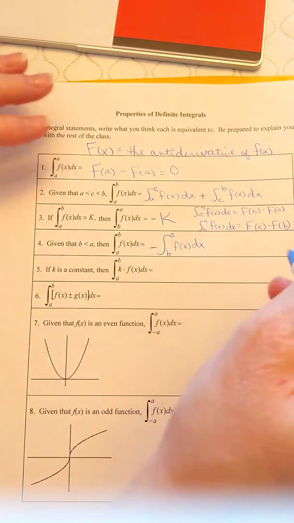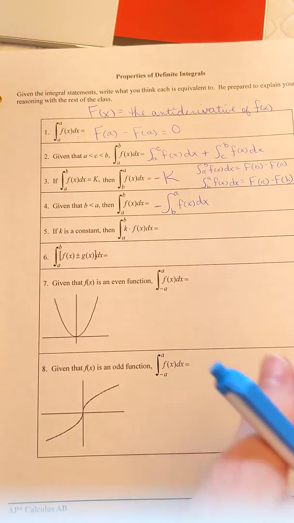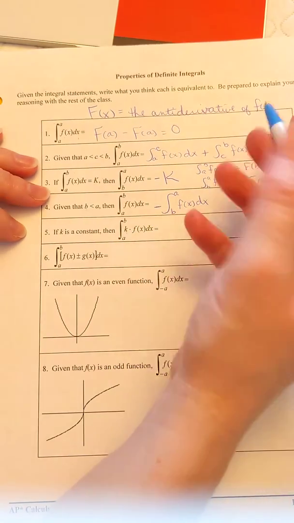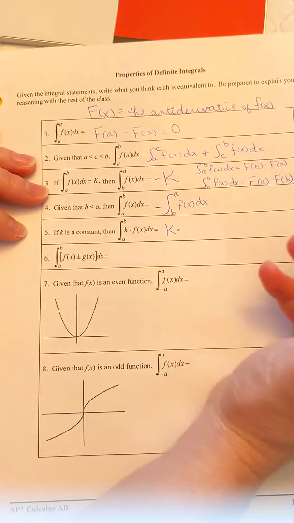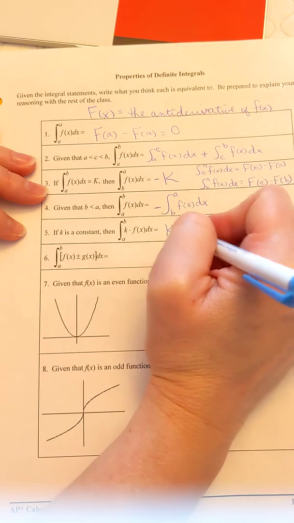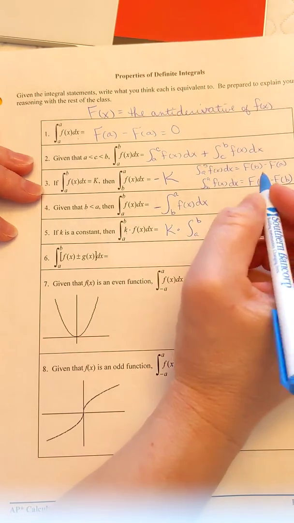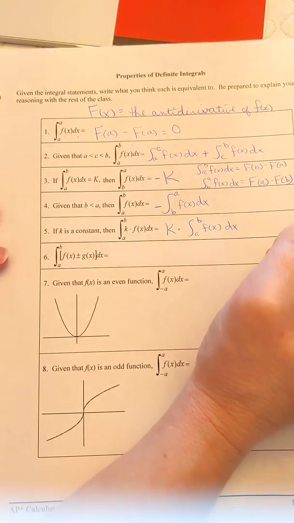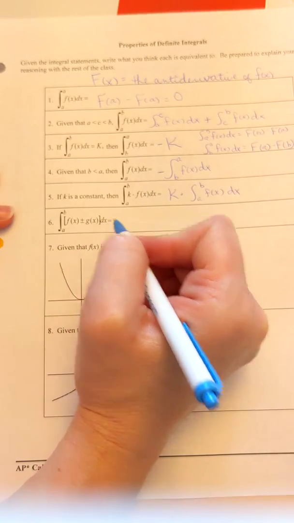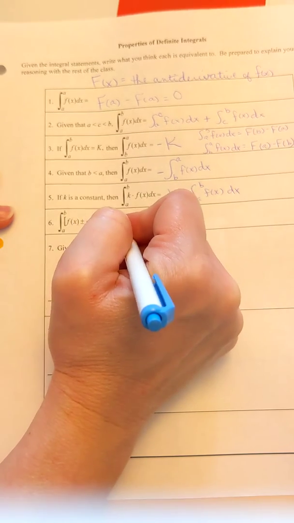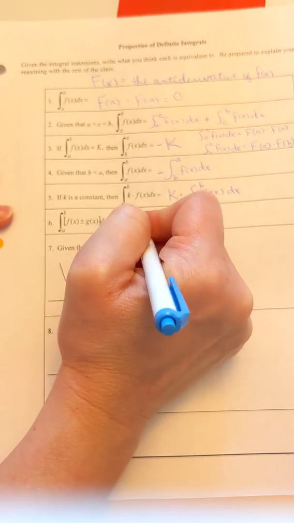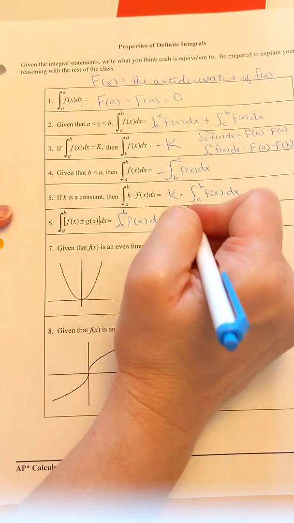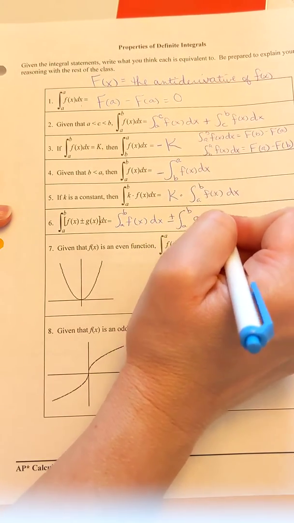If k is a constant, we actually did this one yesterday with that chart, table, whatever. You can take that constant out and you just do k times the integral from a to b of f of x dx. And then number 6, we kind of did this one too yesterday with that table. That would just be the integral from a to b of f of x dx plus or minus the integral from a to b of g of x dx.